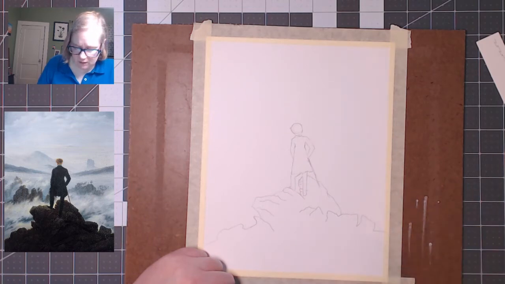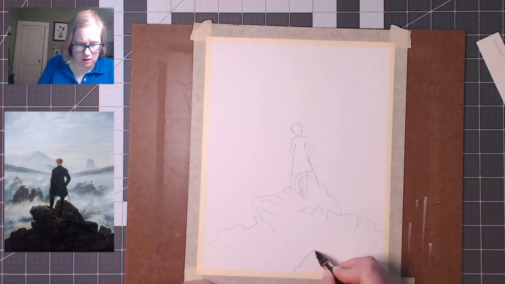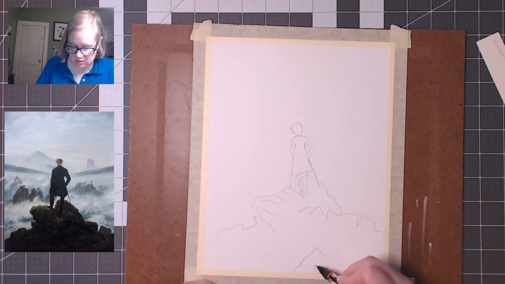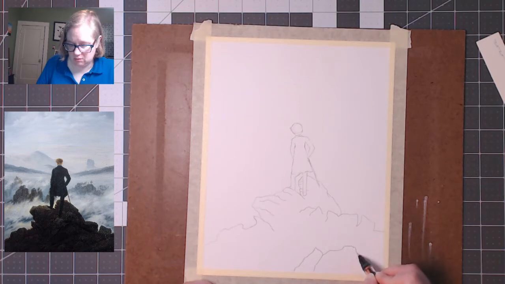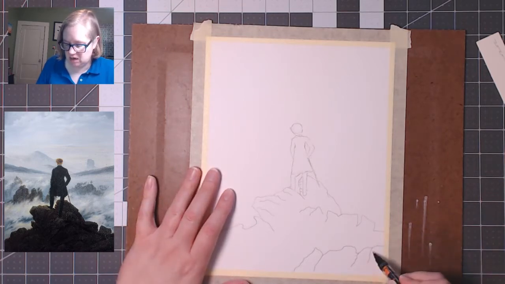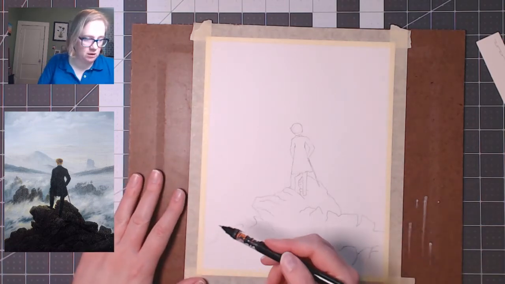Okay, and let's put in some stuff down here. Because if you look at it closely and in the right light, you can see that there's way more detail in there. The main thing is just to make it jagged looking. So he's definitely on some jagged rocks. And then put some lines in it. You can do horizontal and vertical.